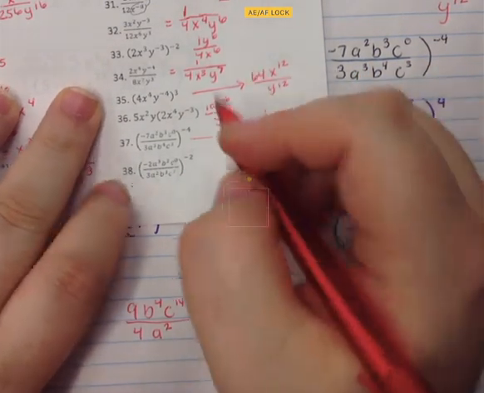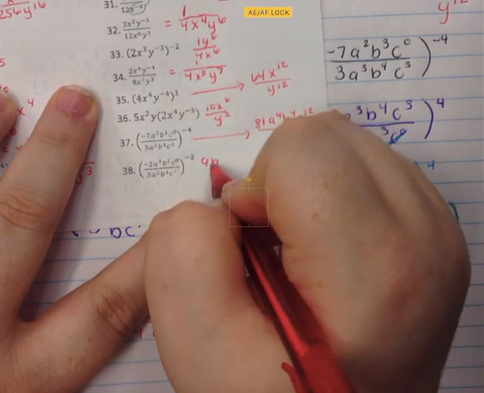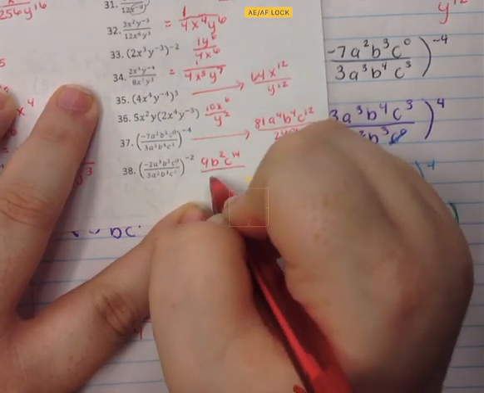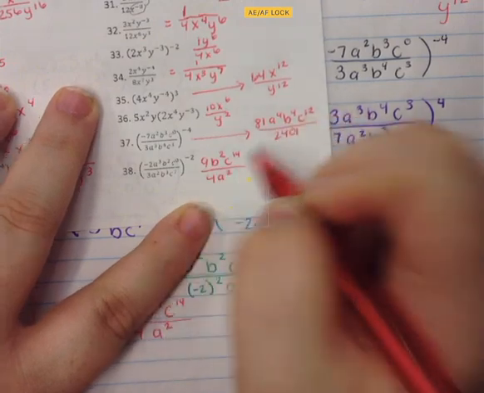And then the last question was 9b squared, c to the 14th, all over 4a squared.